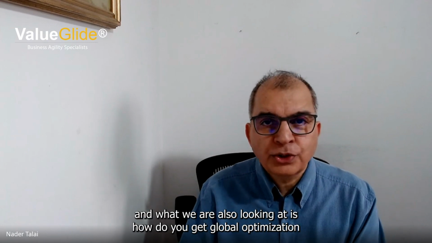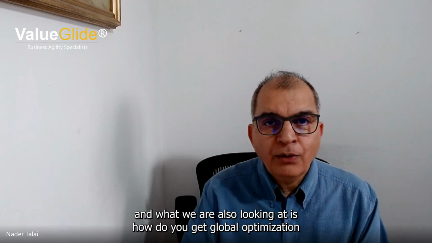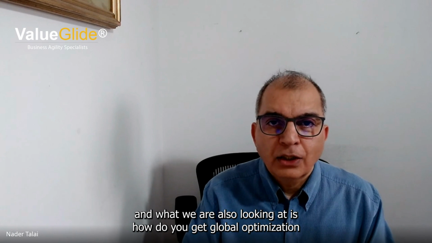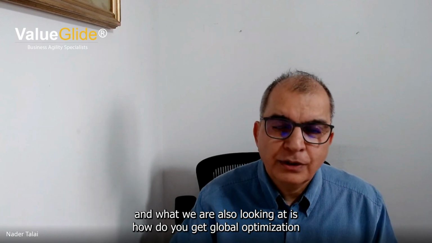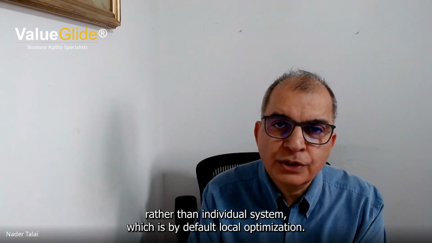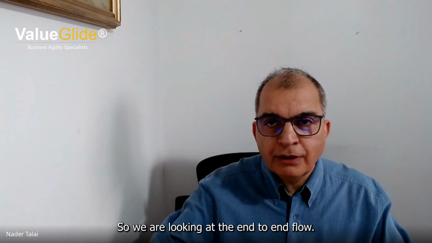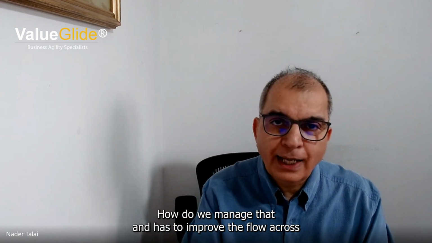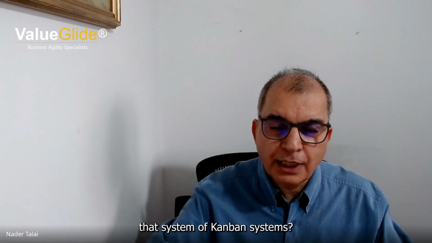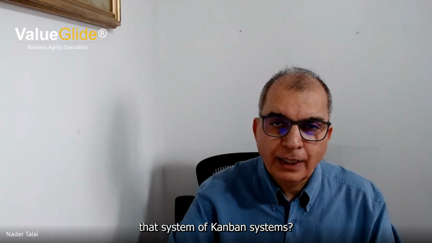And what we're also looking at is, how do you get global optimization rather than individual system, which is by default local optimization? So we're looking at the end-to-end flow. How do we manage that, and how do we improve the flow across that system of Kanban systems?